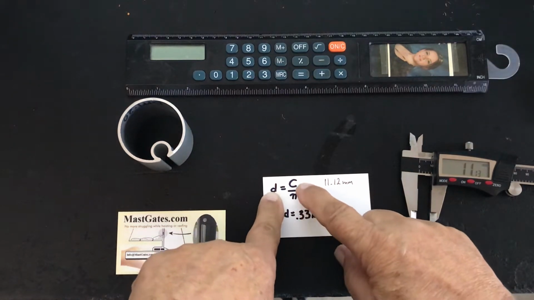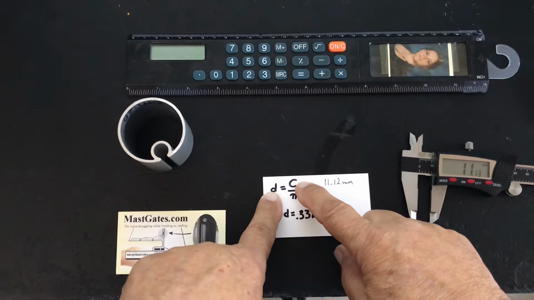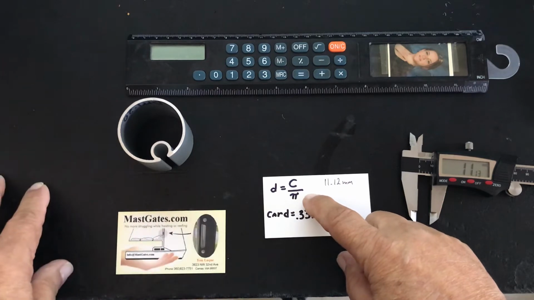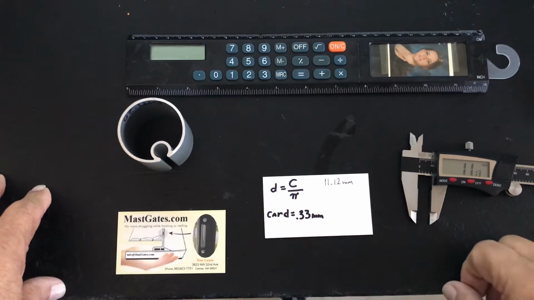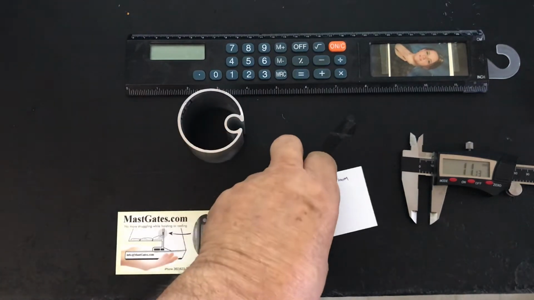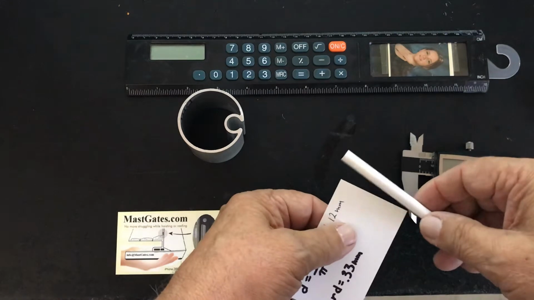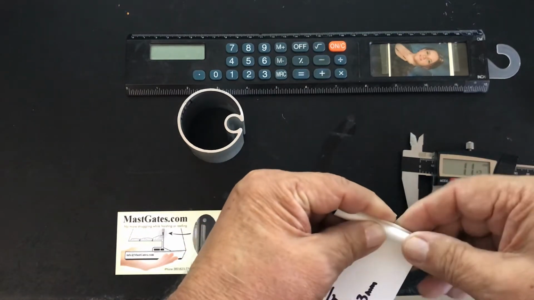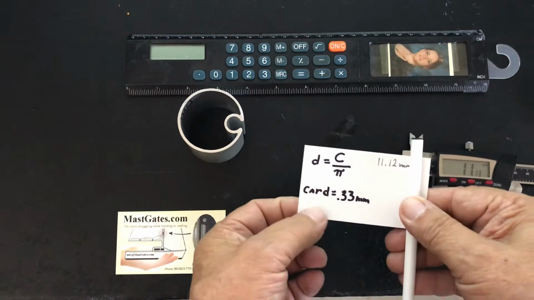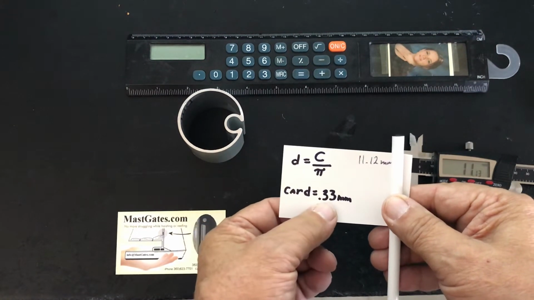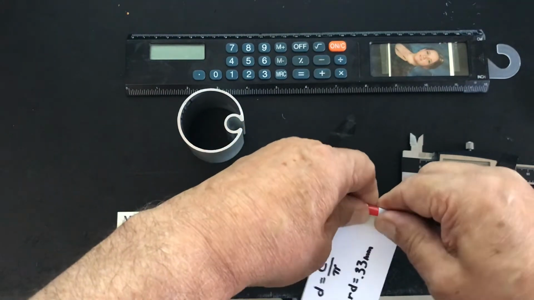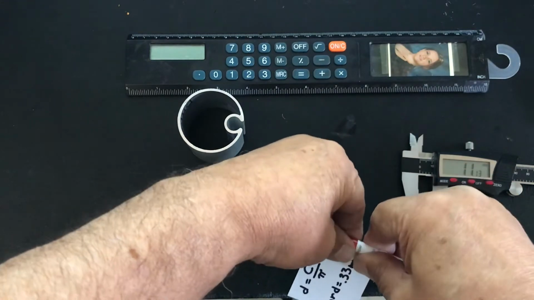Diameter is equal to the circumference of a circle divided by pi. If you remember, we can use pi as 3.1415. So one method I've come up with is, let's preform a card. Also, I use the caliper for measuring the thickness of my card, which happens to be 0.33 millimeters. So let's preform the card into a round tube.